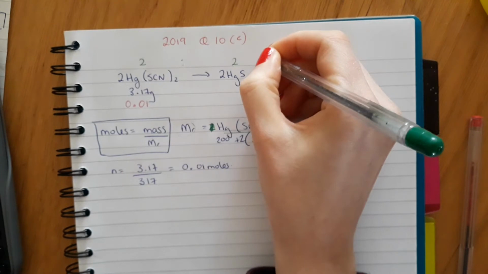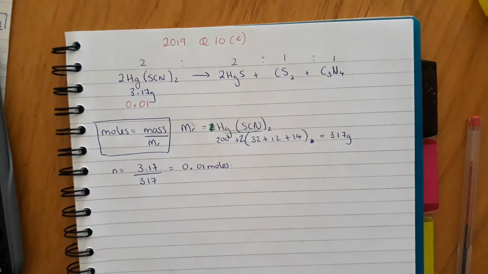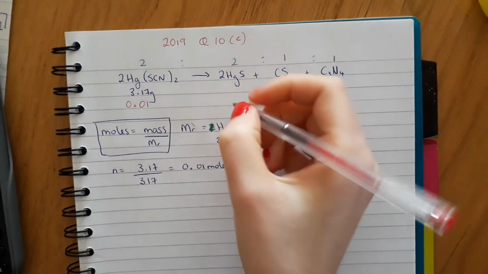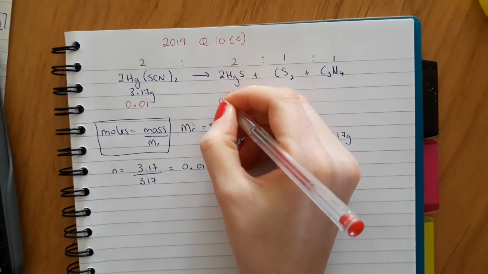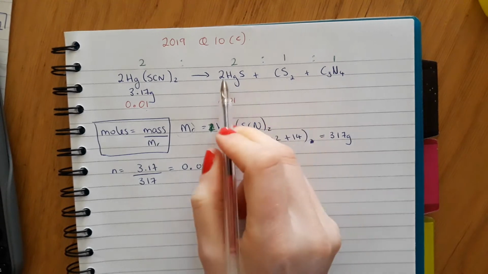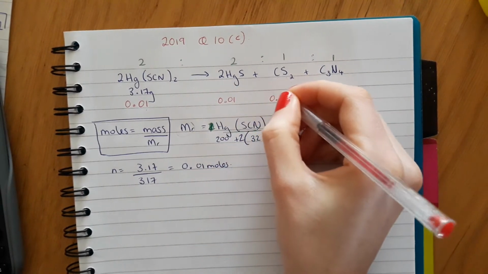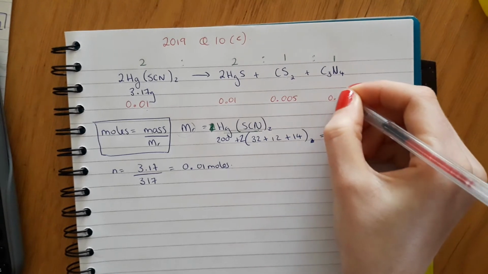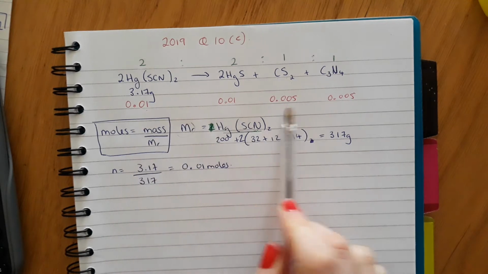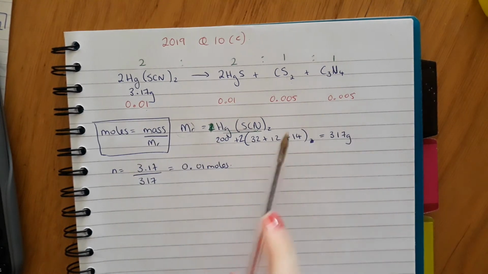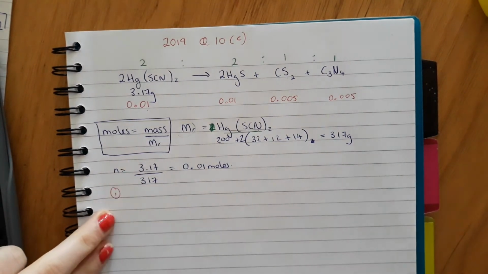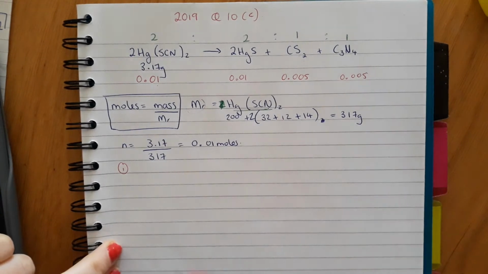So this is the ratio that they are in to each other, which means that if I have 0.01 moles of Hg(SCN)2, I have also got 0.01 moles of this. I have half that amount of CS2 because it's in a 2:1 ratio. So 0.01 to 0.005, likewise 0.005 here. So straight away from this balanced equation, I can tell the number of moles of each substance, reactant and product, that I have there.